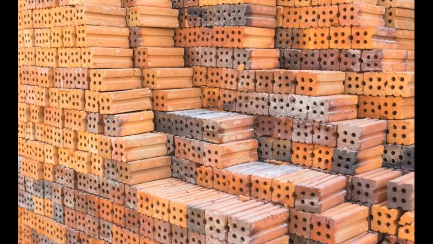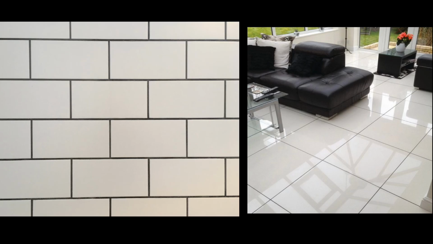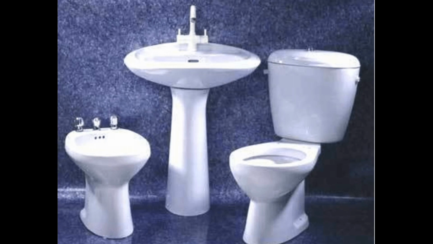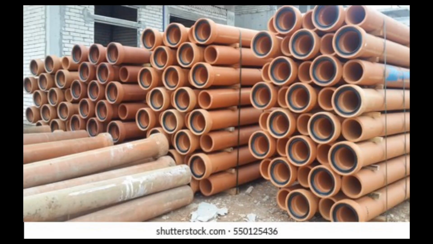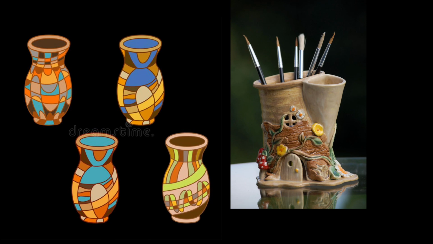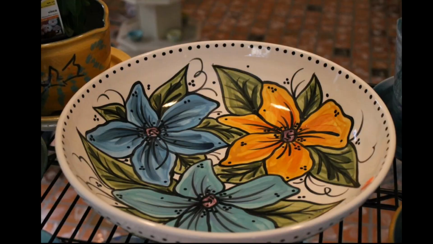And now this takes us to the uses of clay. Clay can be used for making bricks for building purposes. Clay can also be used in the manufacturing of tiles, for wall coverings and for floor coverings. Clay is also used for producing sanitary wares. It is used for making pots, pipes, and other useful household products. Clay can be used for producing flower vases.